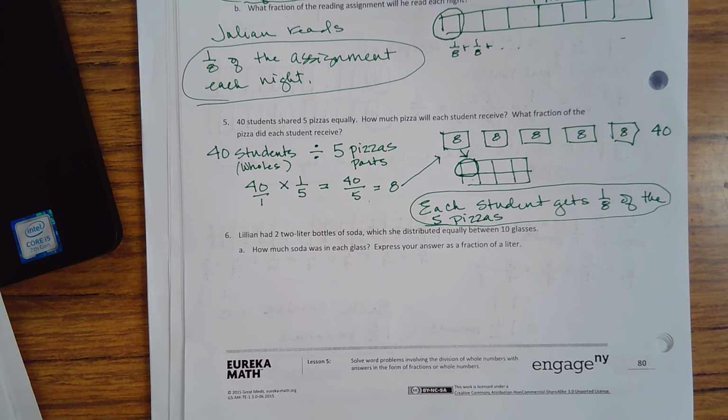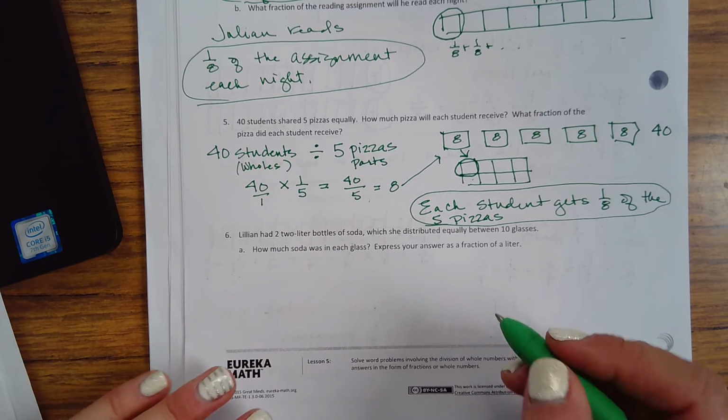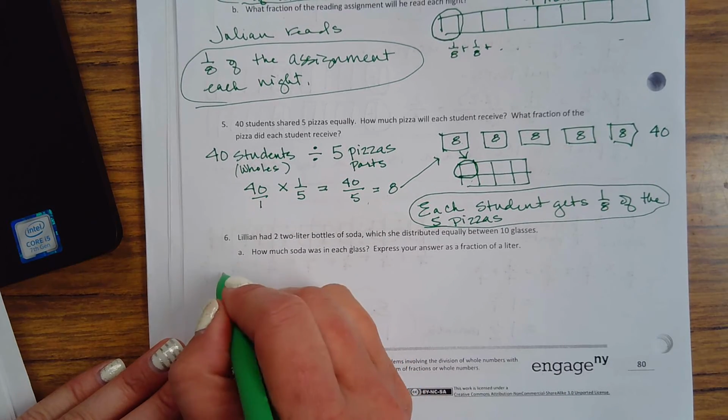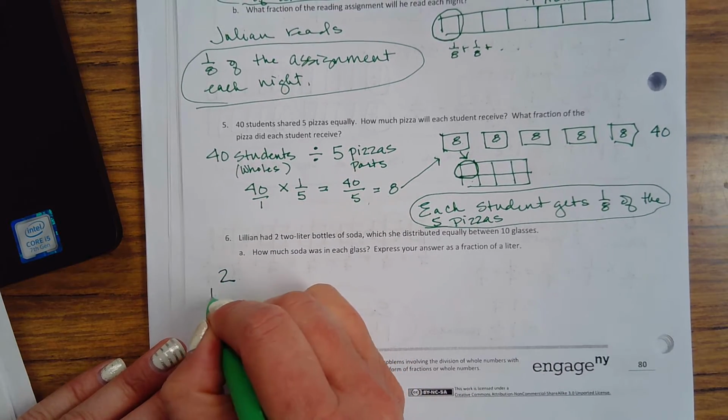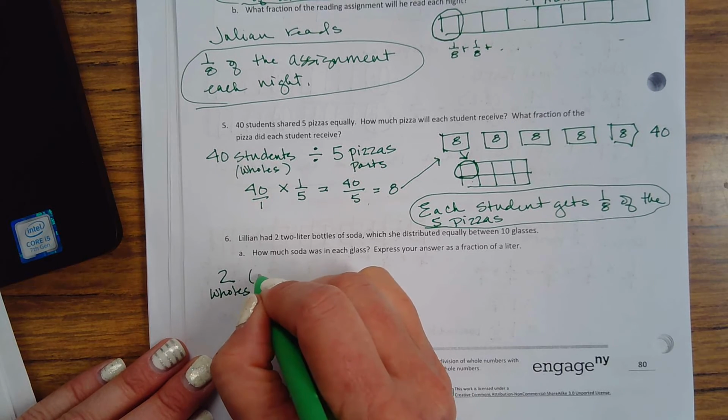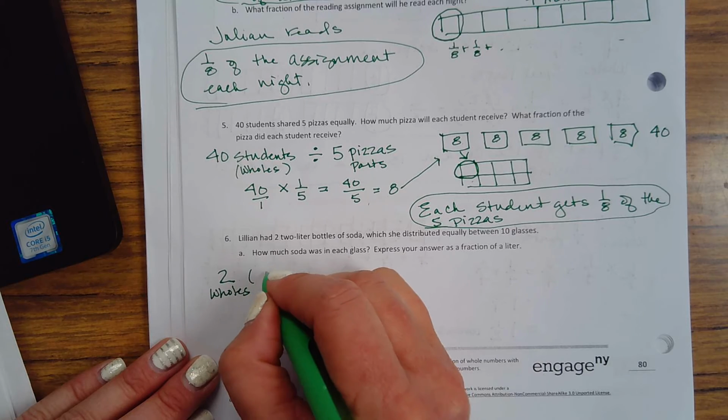Now, Lillian had 2-liter bottles of soda, which she distributed equally between 10 glasses, right? So what is that going to look like? So 2 wholes, right? Which is equal to 2 bottles, 2-liter bottles.